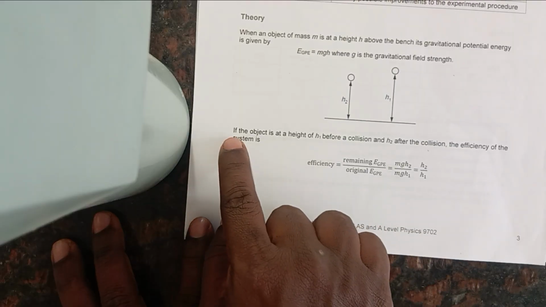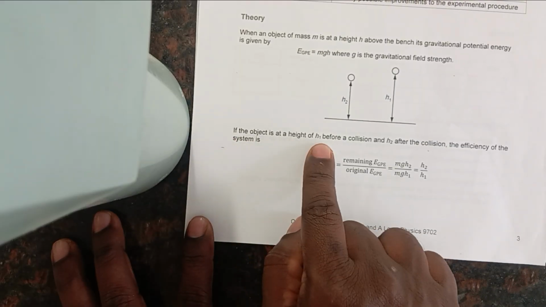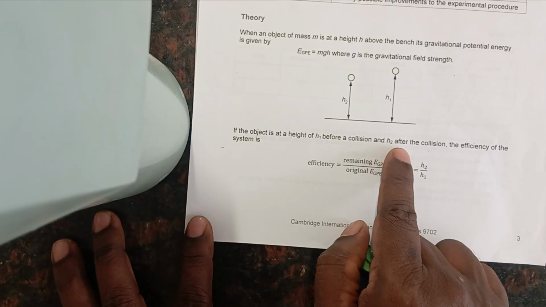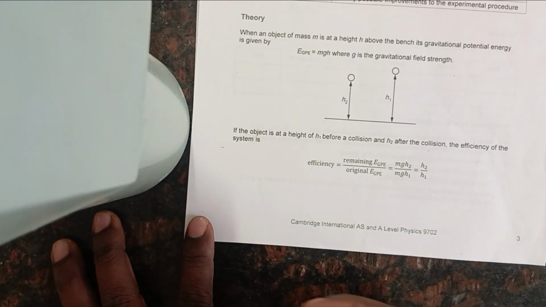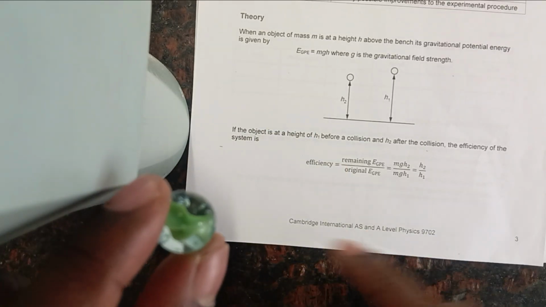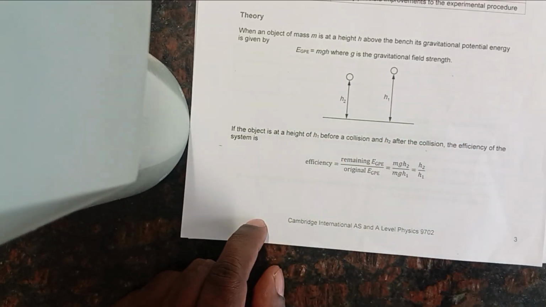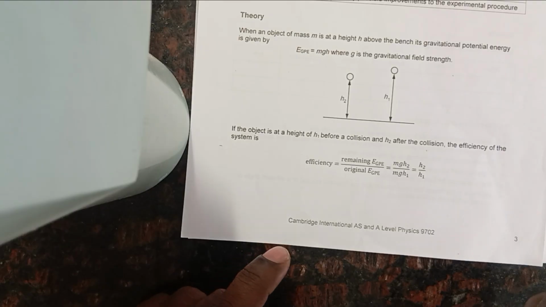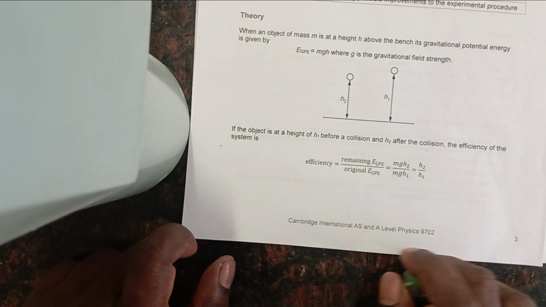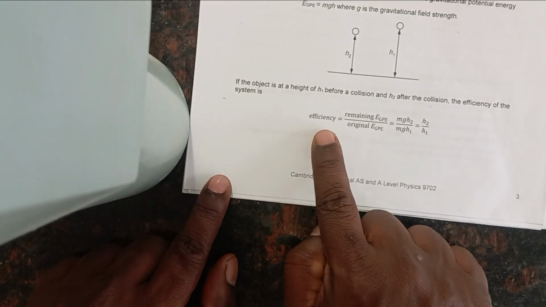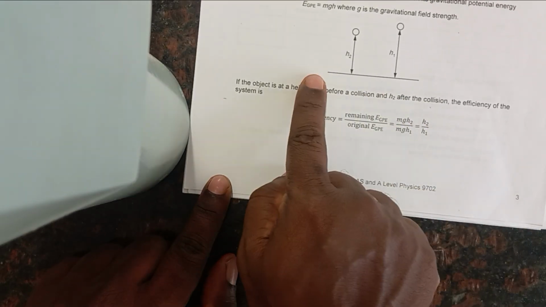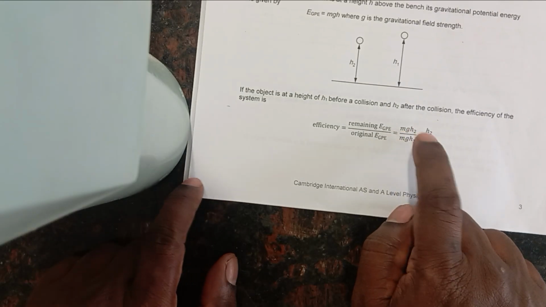Afterwards, the object is at height h1 before collision and h2 after collision. Before collision means there is a V-shaped groove, and likewise we will put h1 here. After that we release it, then it moves here and rises up the other slab. So how much height is there? When we take the reading, that is the h2 we noted, after the collision.